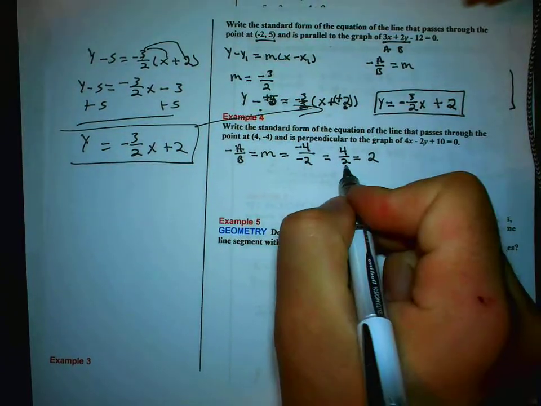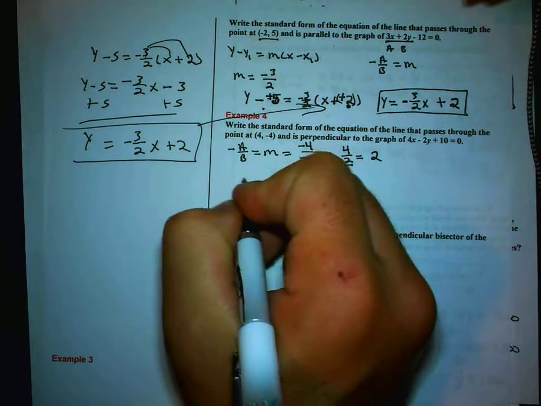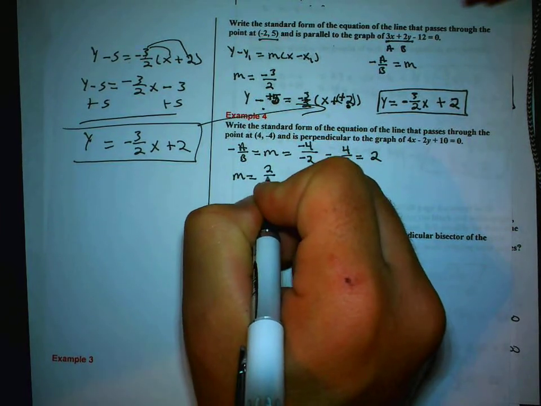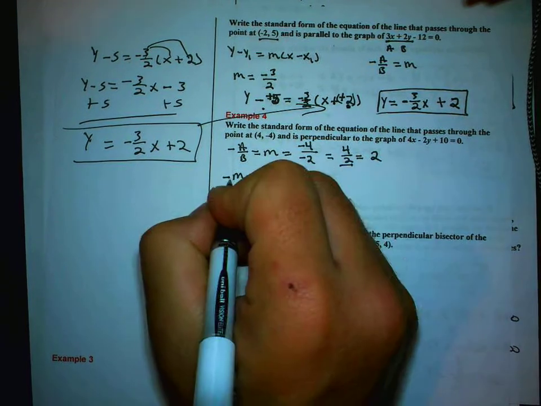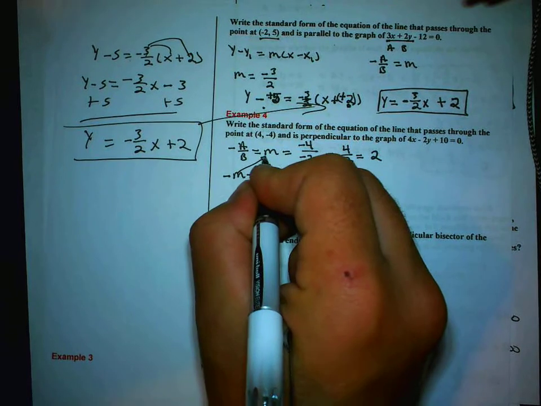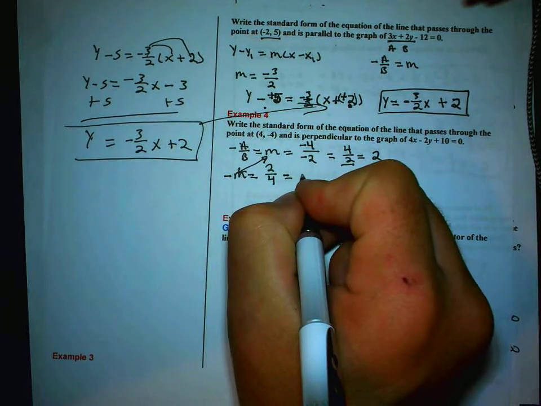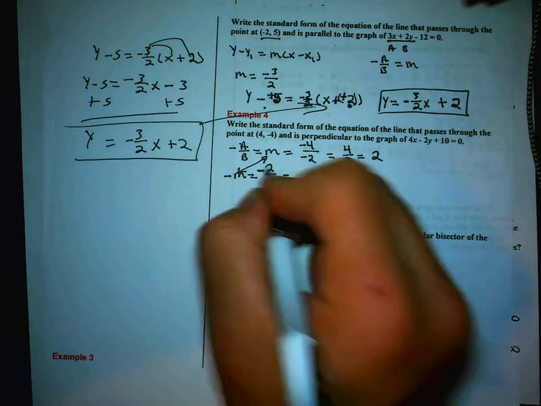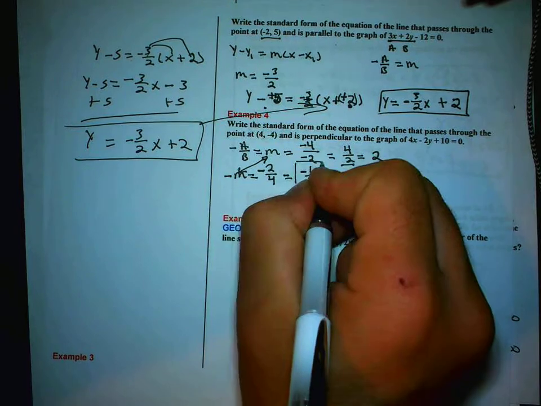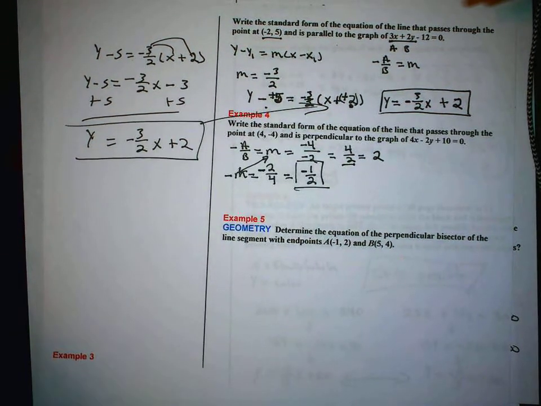So if I go back to this point right here and I flip it, I'd be looking at 2/4. Now I'm going to put a negative m right here so that I know I'm looking for the negative reciprocal of this m, which would equal, put my negative in there, a negative 1/2. The slope that I'm looking for, the negative reciprocal, is negative 1/2.